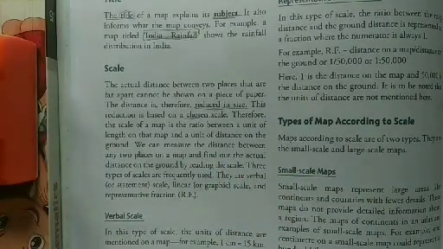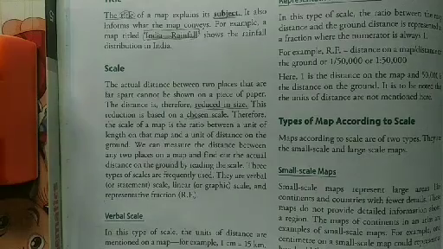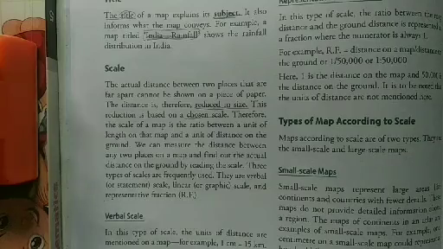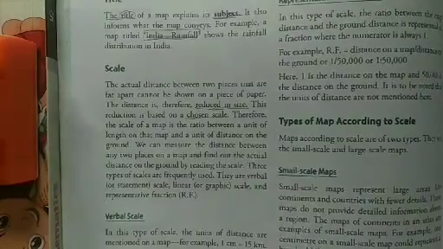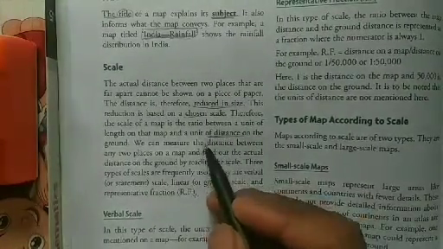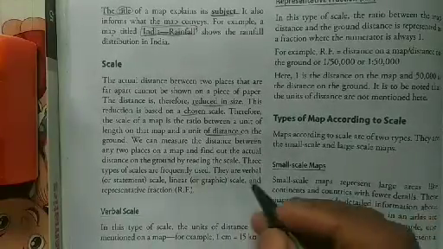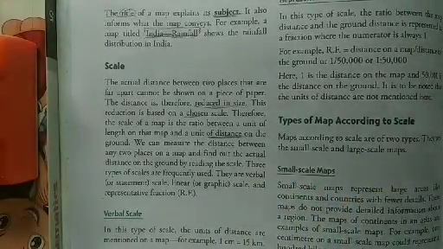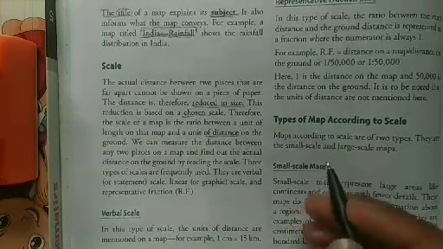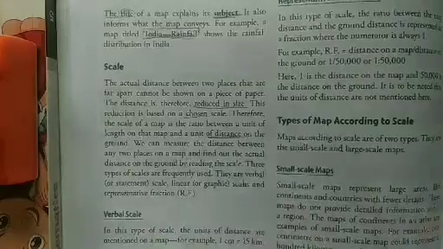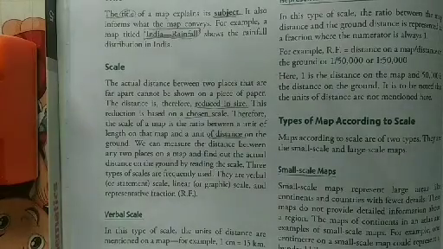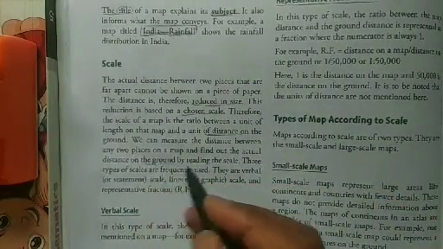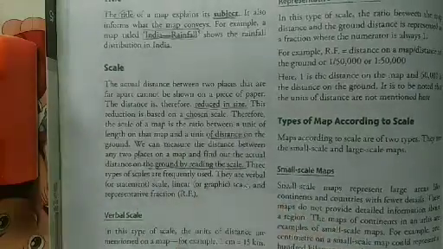Therefore, the scale of a map is the ratio between the length on the map and the unit of distance on the ground. So a ratio is chosen between the ground and the map. The distance on the map is different from the actual distance on the ground. If we measure the distance between two places on a map, we can find the actual distance on the ground by reading the scale.